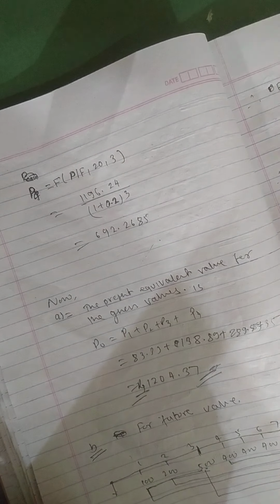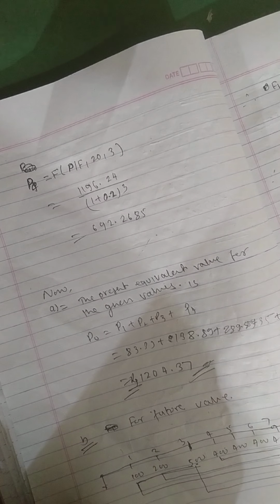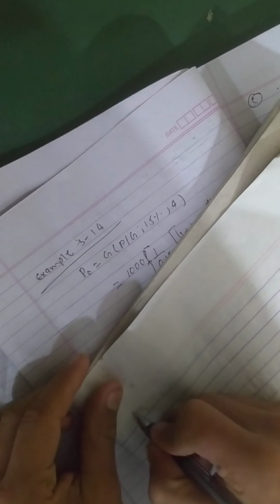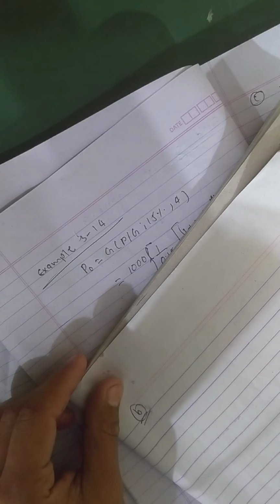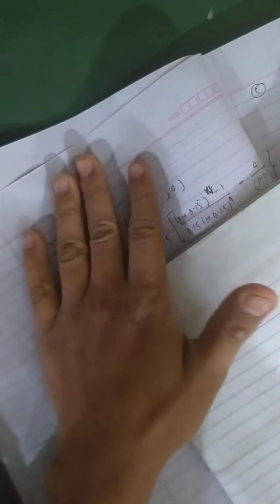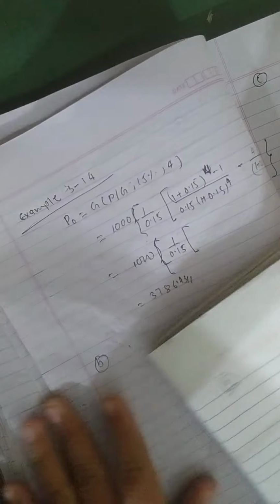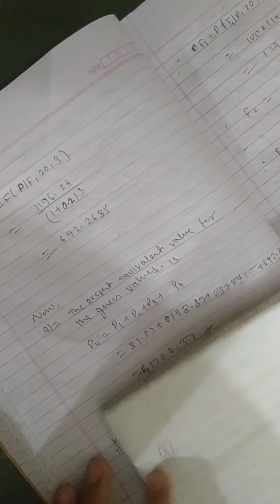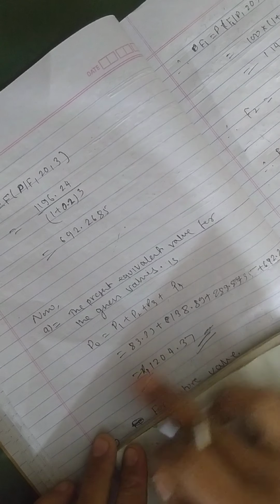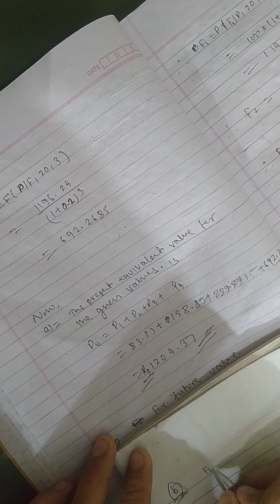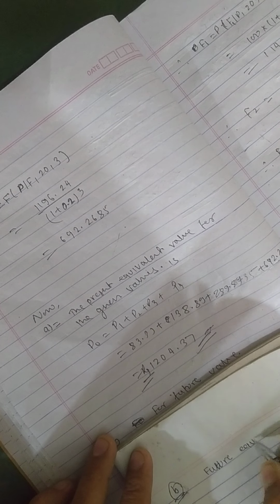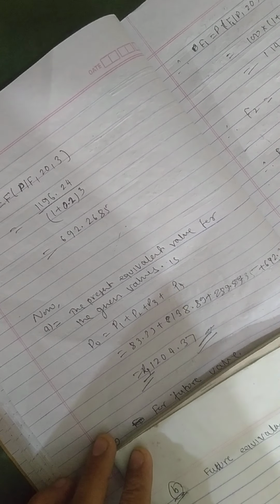Now for the future value, B number, continuing from the previous video, it is part 2. That video was too long, so that's why I decided to make the future value a separate video, no other intention, guys. So we already found 1204.37 for the A number, and for the B number we have to find the future equivalent value.